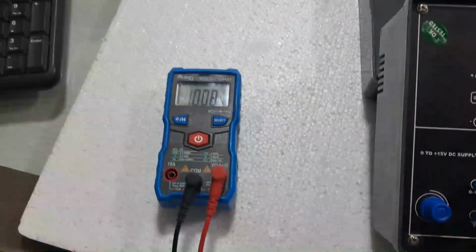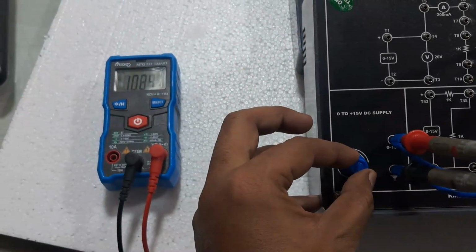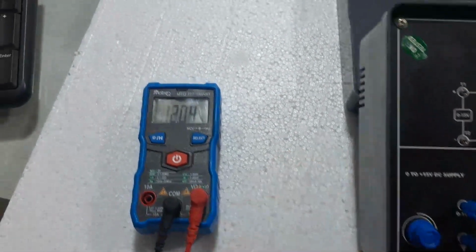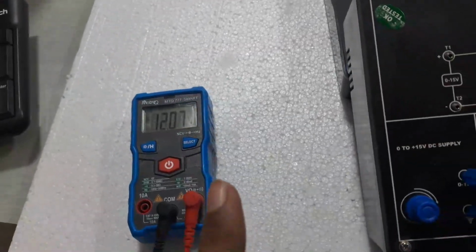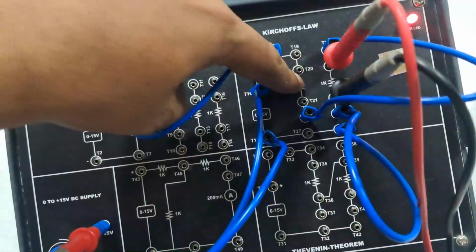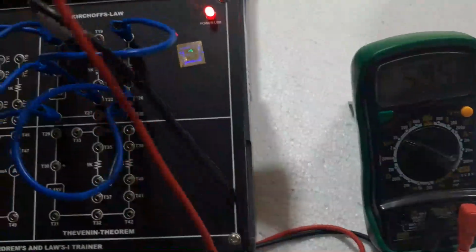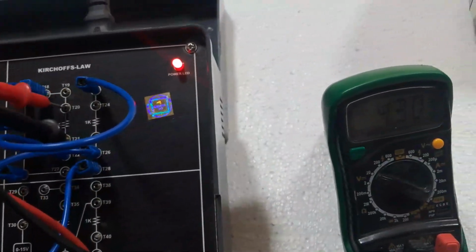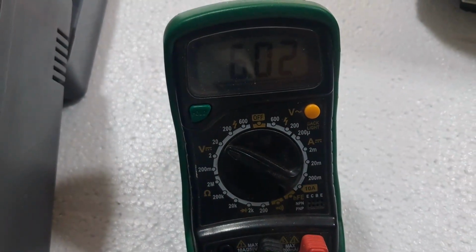Suppose I have increased 10 volt to 12 volt. Now our input voltage is 12 volt. At this point, these two voltages have to be 6 volts each. This is 6 volt. The voltage across this resistor also has to be 6 volt. So this is your Kirchhoff's voltage law.